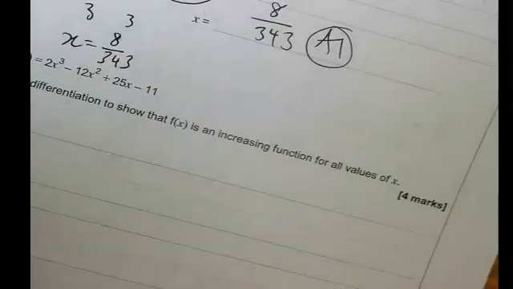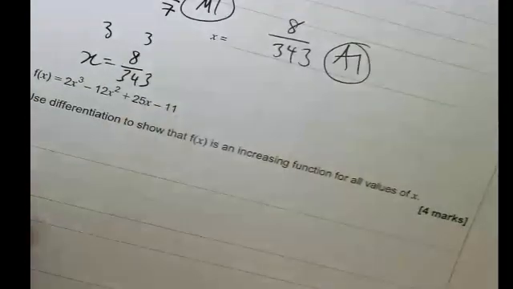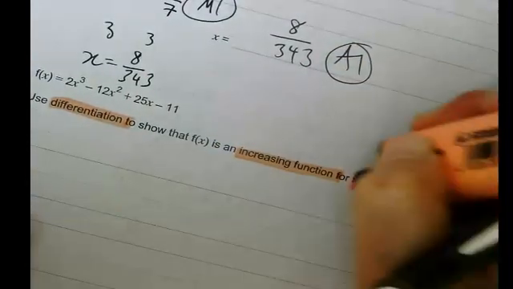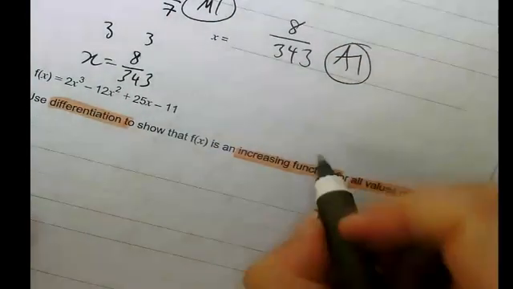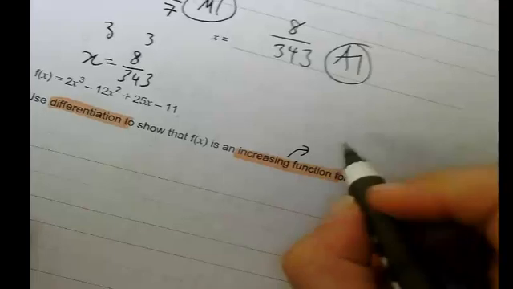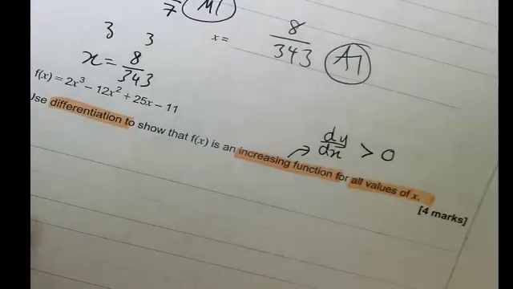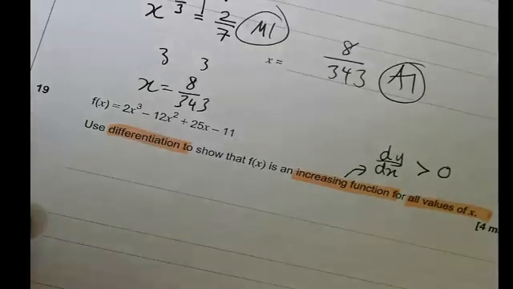Question 19. f(x) is this. Use differentiation to show that f(x) is an increasing function for all values of x. An increasing function means it's got a positive gradient, so it means dy by dx is greater than 0. So the first thing I'm going to do is find dy by dx.